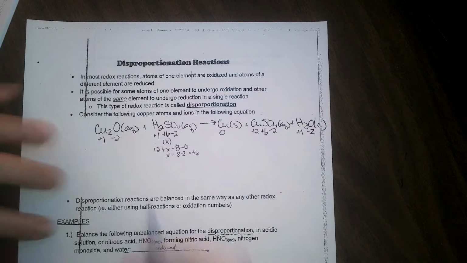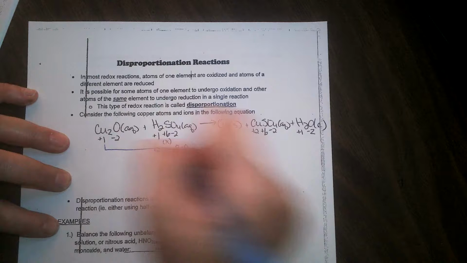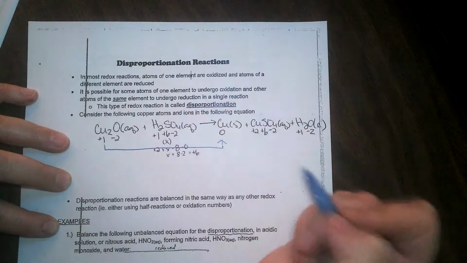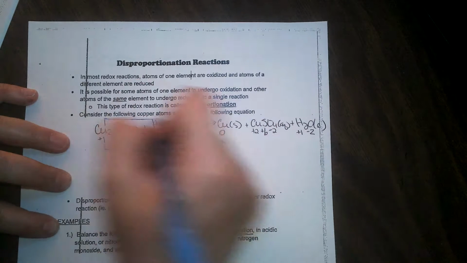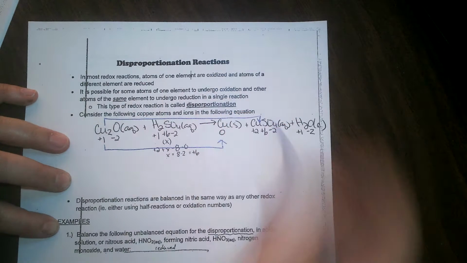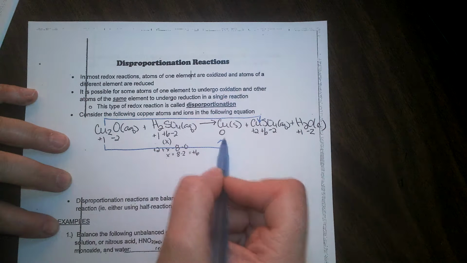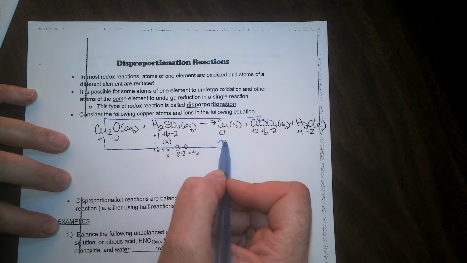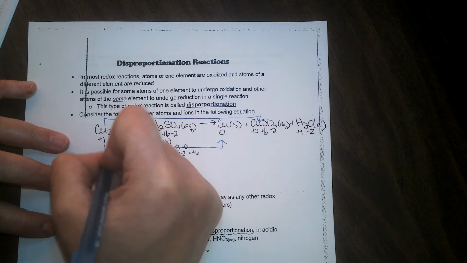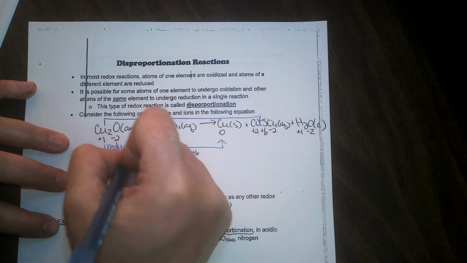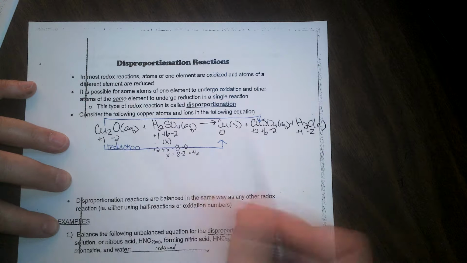Copper went from +1 to 0 and +1 to +2. This one here where it goes from 1 to 0, what happened? And when it went from 1 to 2?